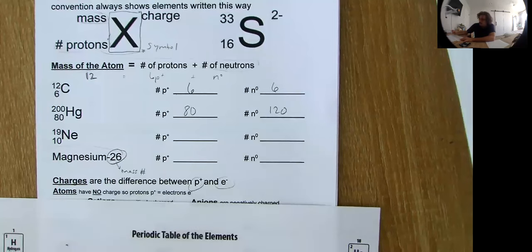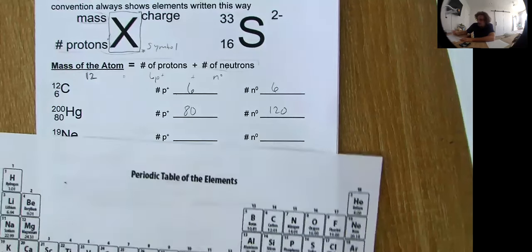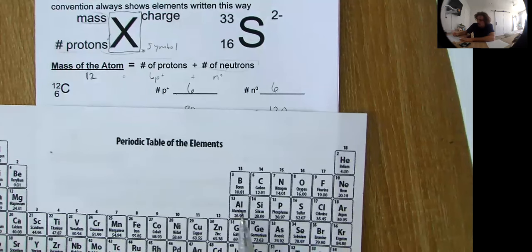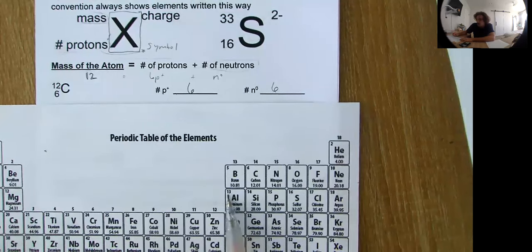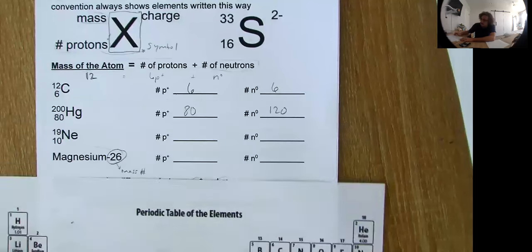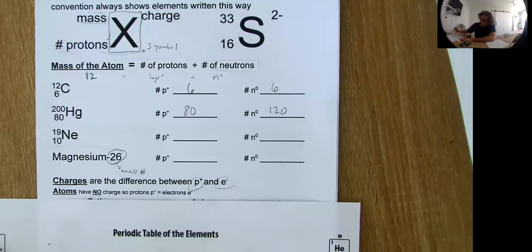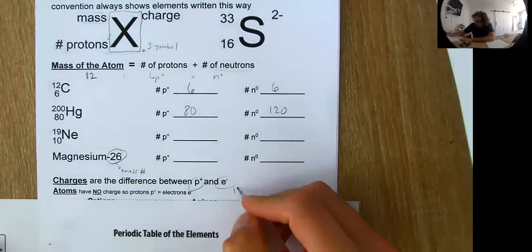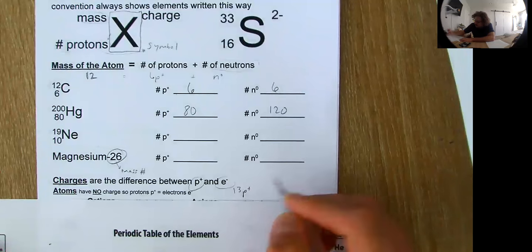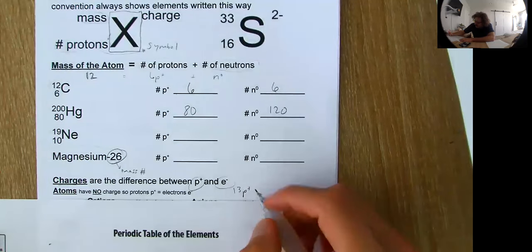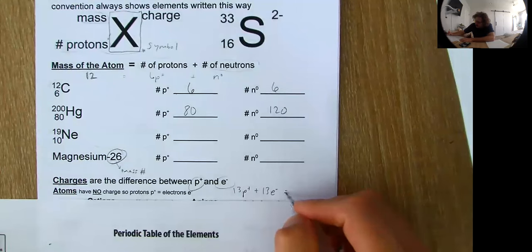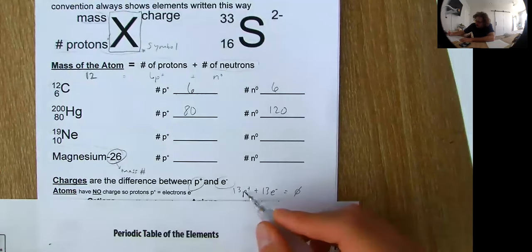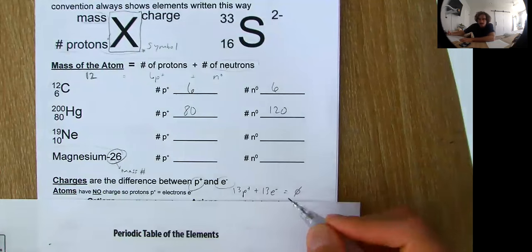For example, aluminum on the periodic table right here, number 13, has 13 protons. So an aluminum atom has 13 electrons. They're electrically neutral, and you can think of it like this. The example that I gave was aluminum with 13 protons, and if you add that to the 13 electrons that it has, that equals 0. 13 positives plus 13 negatives equals 0.